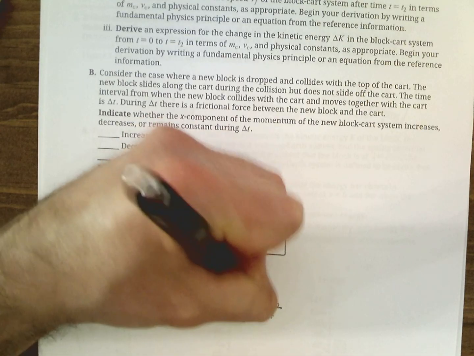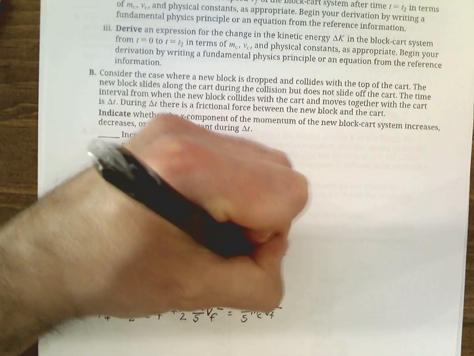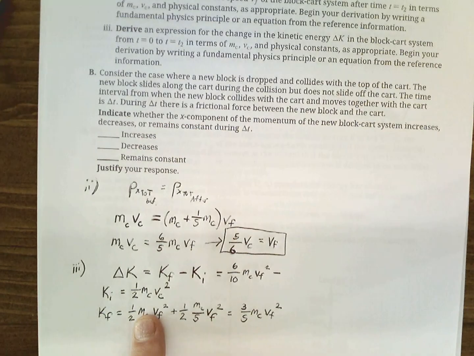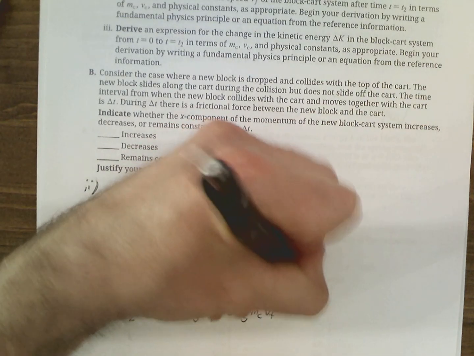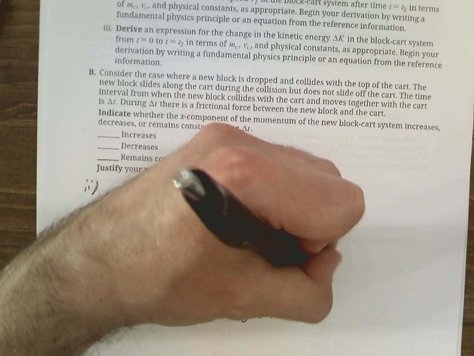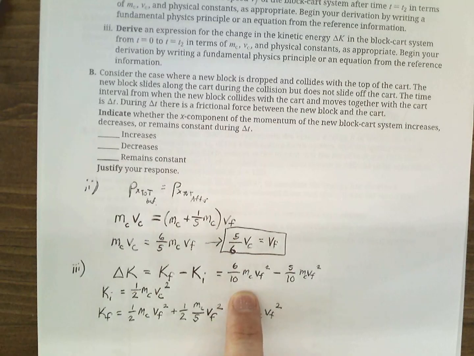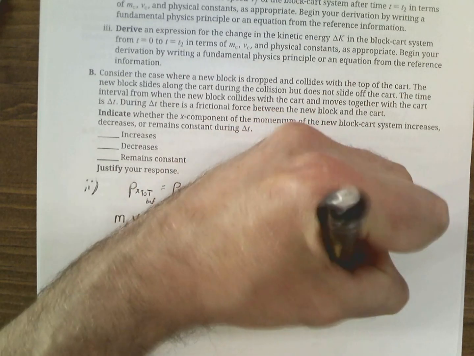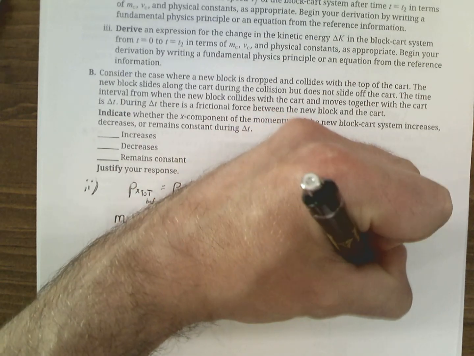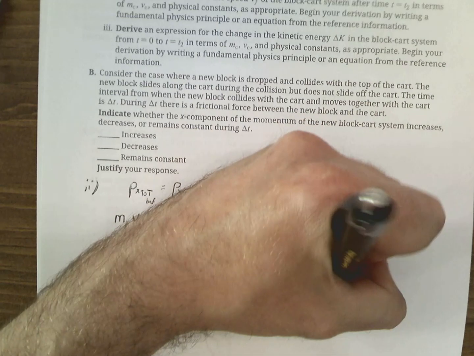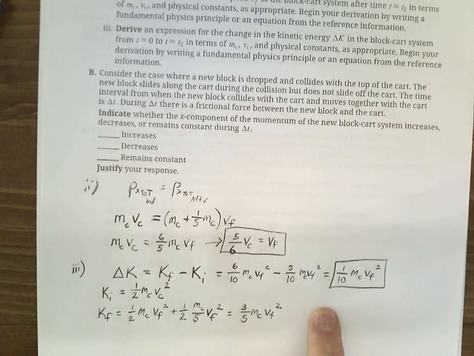So we'll get 6/10 mc v final squared minus 1/2, which is 5/10, mc v final squared. We have like terms with mc v final squared on both of these, so we're really just subtracting the coefficients out front. 6/10 minus 5/10 gives us only 1/10 at the end of the day. So our kinetic energy derivation says the change in kinetic energy is 1/10 mc v final squared.